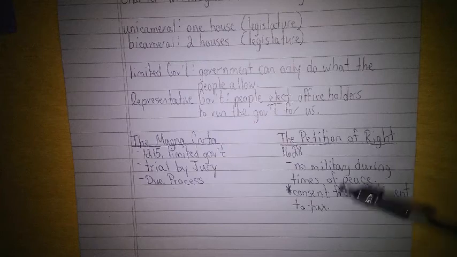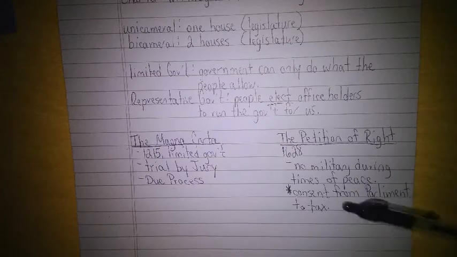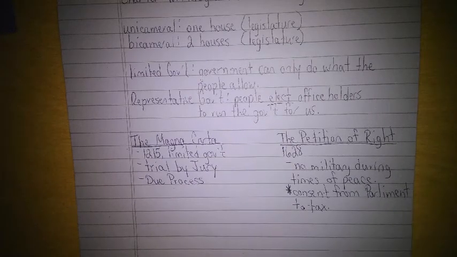We took both of those ideas, and actually all three of those ideas, and put them into our Constitution with the Eighth Amendment, the Third Amendment, and then obviously getting consent to tax. All right? Everybody straight with the Petition of Right? So far, so simple?